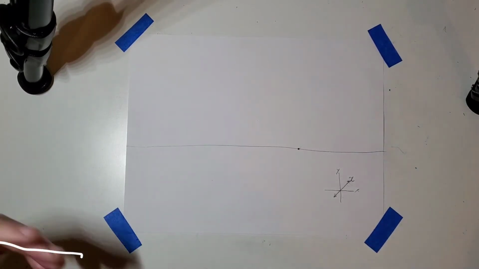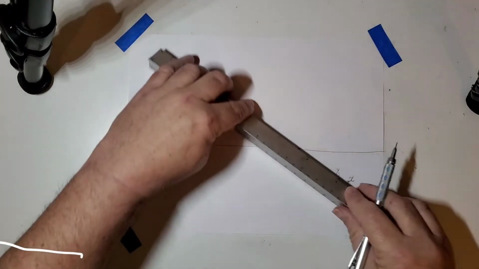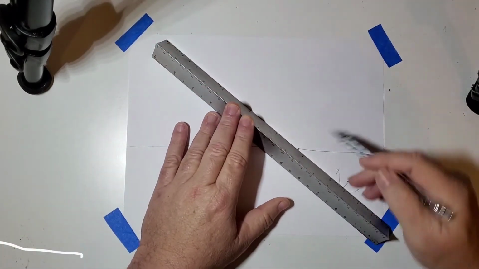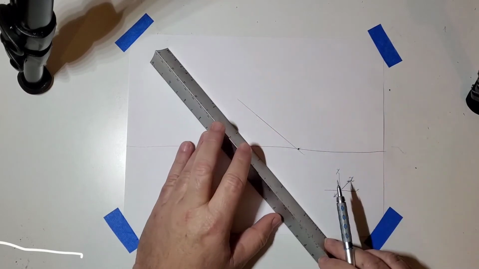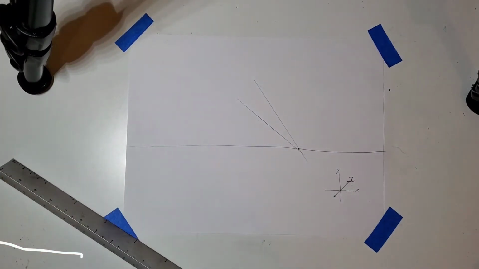To do that, we use this dot to aim at. Of course, you can use a ruler if you want to draw a couple of lines down to the vanishing point. You can come up with something like that.